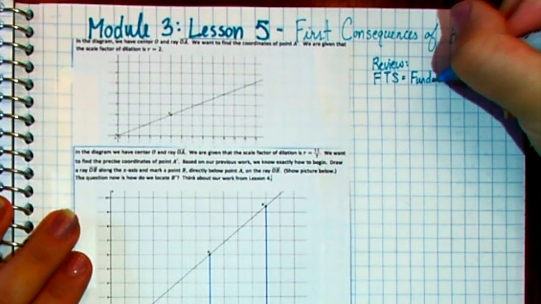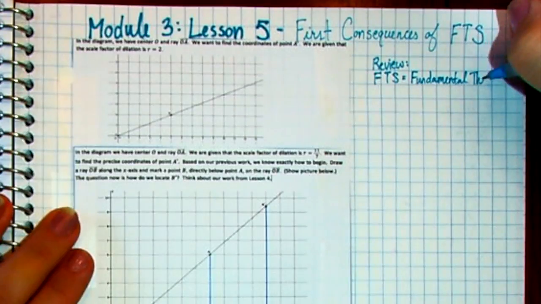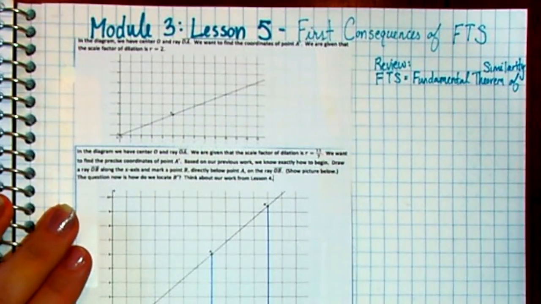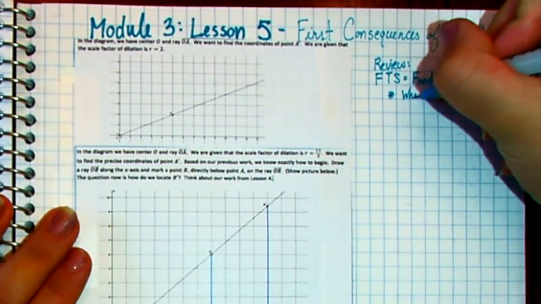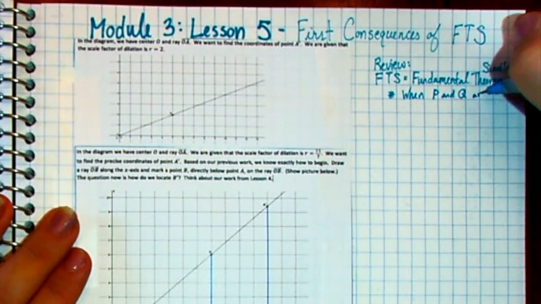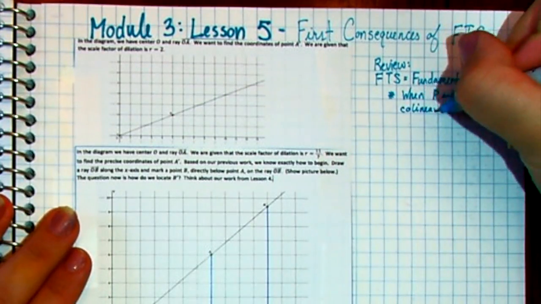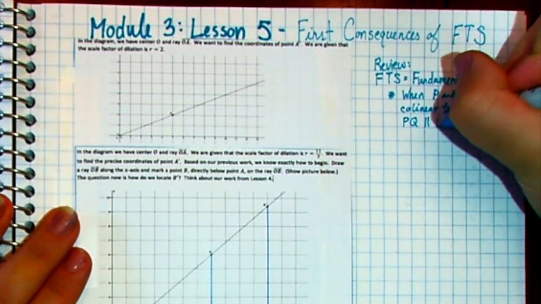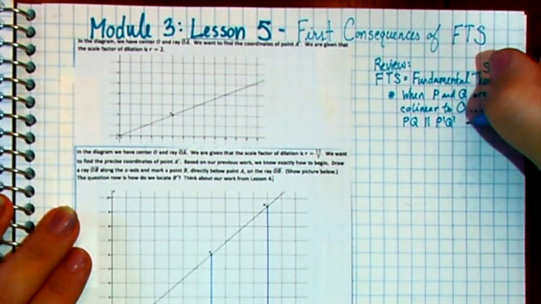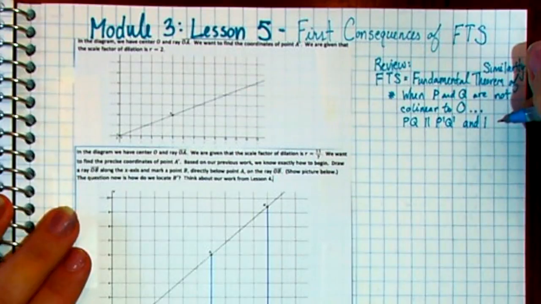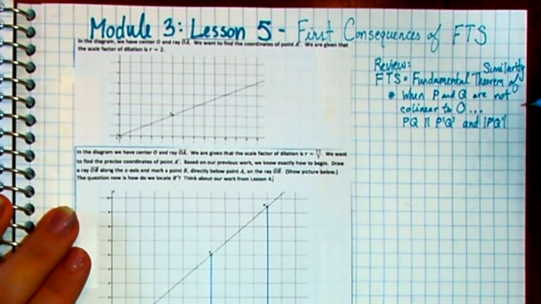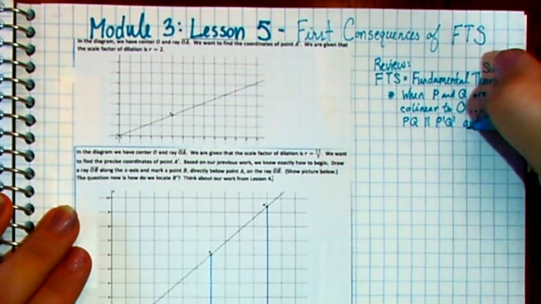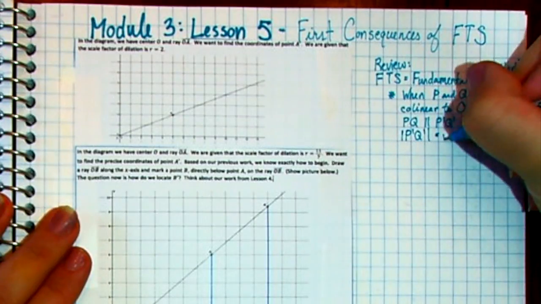So before we start, I want to review that the FTS is the fundamental theorem of similarity. And what that tells us, as simply as we can say it, is that when P and Q are not collinear to O, then PQ is parallel to P prime Q prime, and the distance between P prime Q prime is equal to the scale factor times the distance between P and Q.